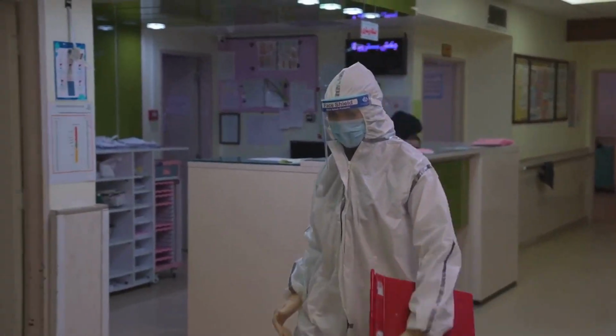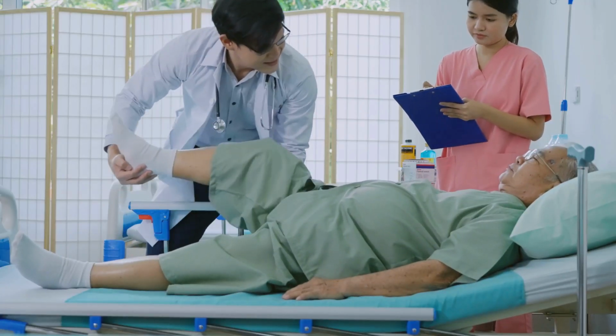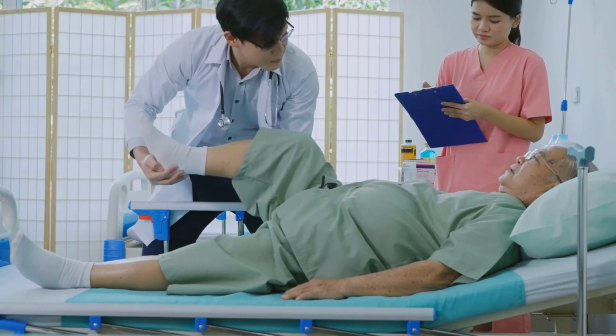Every year, thousands of workplace injuries happen because hazards go unnoticed. But what if you had the skills to identify dangers before they became disasters? For example, in the healthcare sector, musculoskeletal injuries are a significant concern.